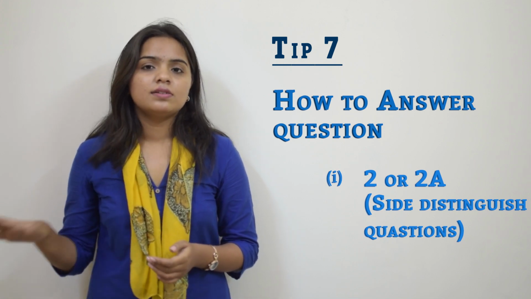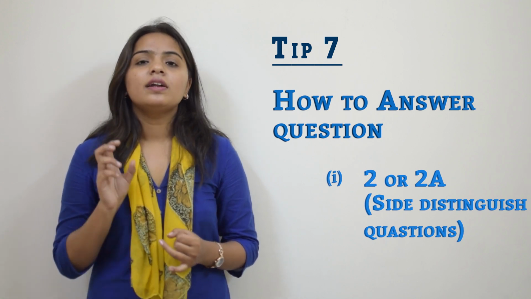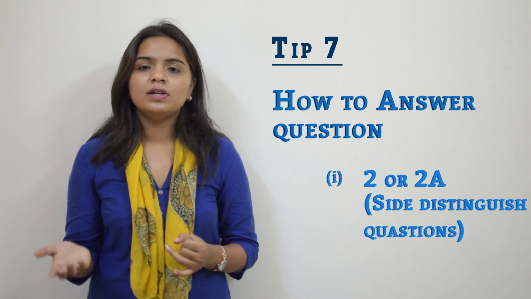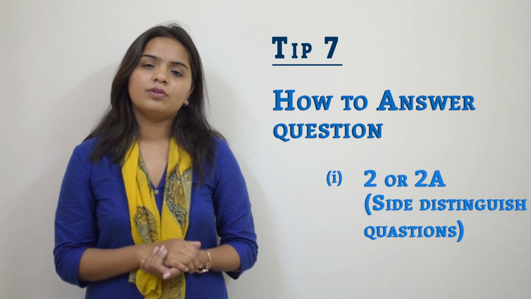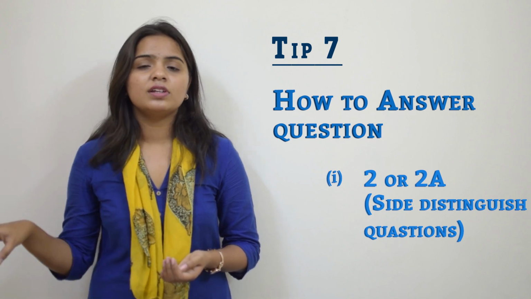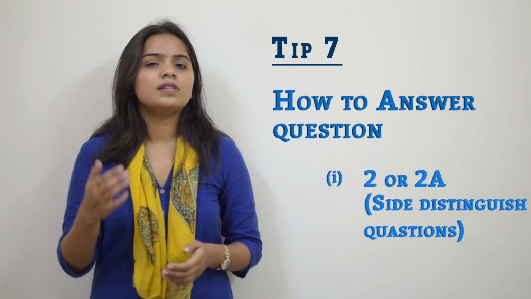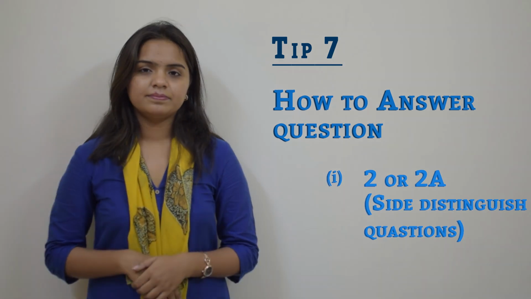So try writing at least 6 to 8 points, and also make separate notes when you're reading for this kind of questions. The reason being that you have probable questions, which you can refer to in the scanner, and there is a high possibility that the same distinguish questions are asked.